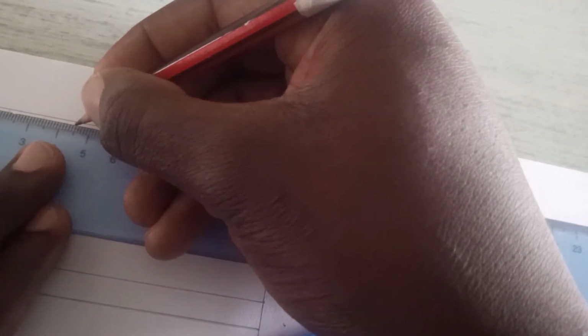Move another 12 millimeters. That is this point here. And another 12 millimeters. That will be at this point. I'm using small dots to show that at that point there.